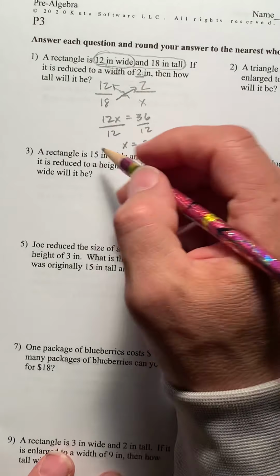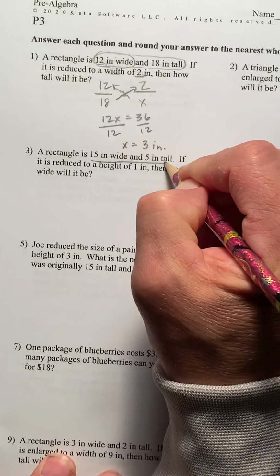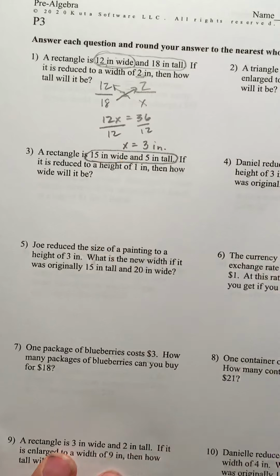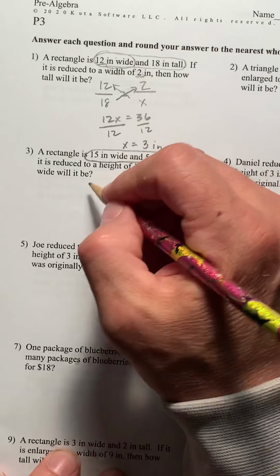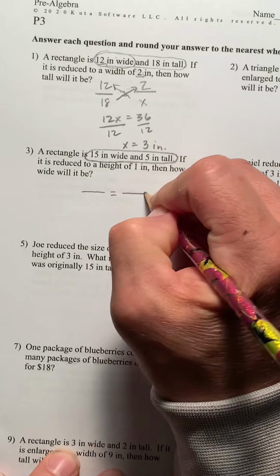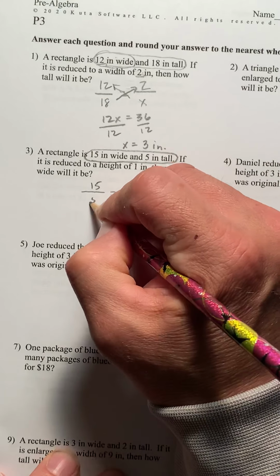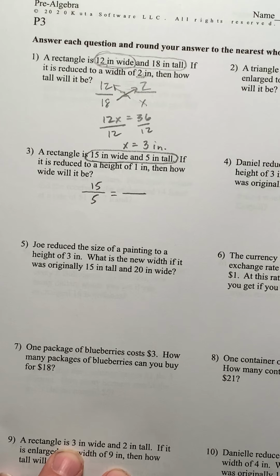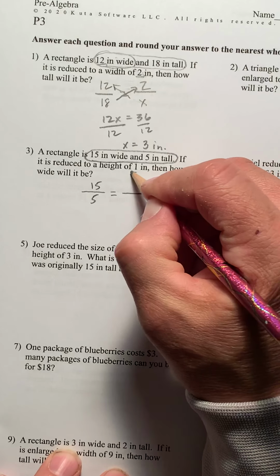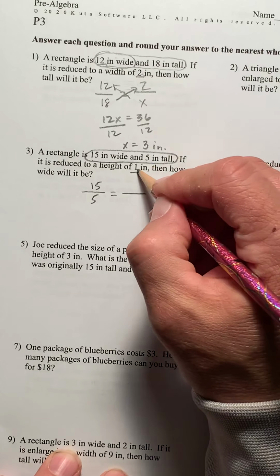Question number 3. 15 and 5 are tied together in this sentence. The rectangle is 15 inches wide and 5 inches tall. All right, so we're tying the 15 and the 5 together. And we now have a third number of 1. 1 is the height. It's going to go with the 5 inches tall. So the 5 and the 1 need to be tied together. And I put the variable in the third slot.